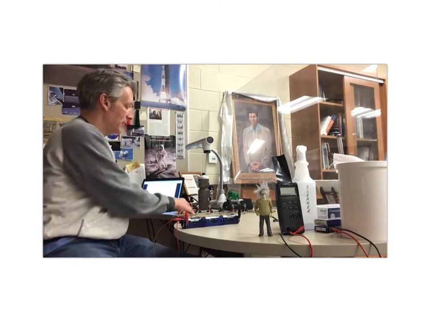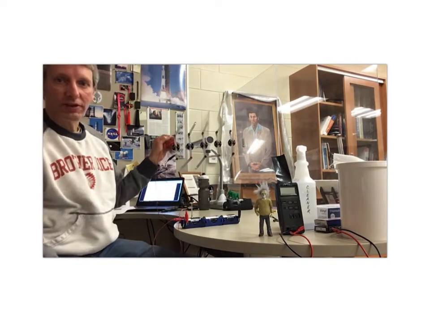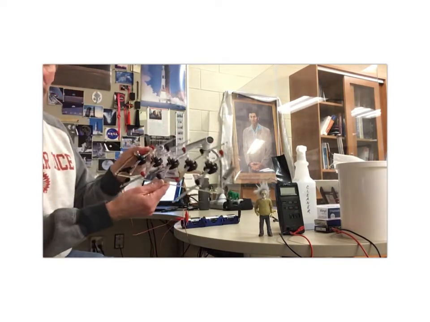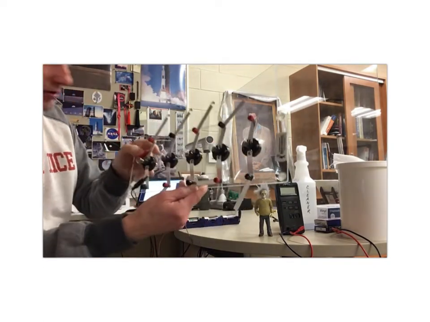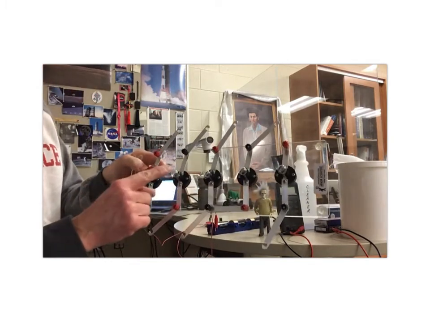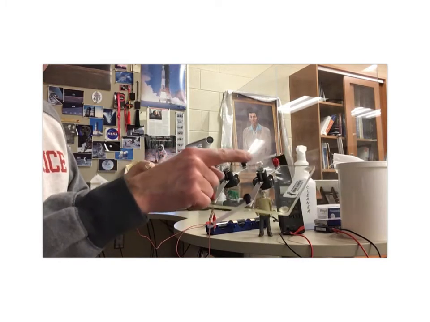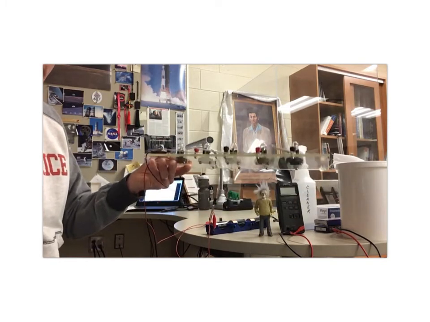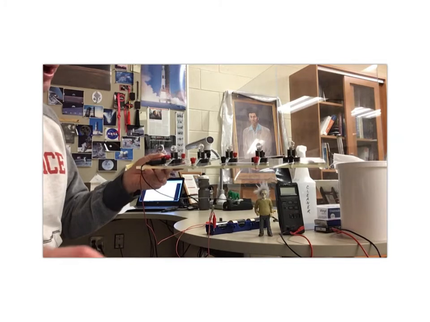So what I'm going to have is this kind of arrangement here of light bulbs. You can kind of see that I've got all the same bulb. They're all round bulbs, a little different than the round bulb we had before, but they're all the same kind of round bulb.